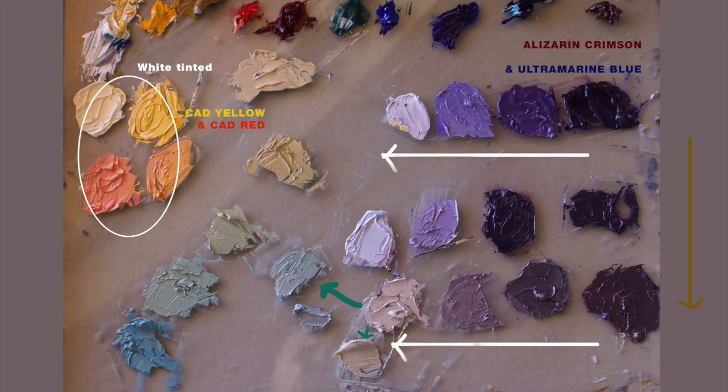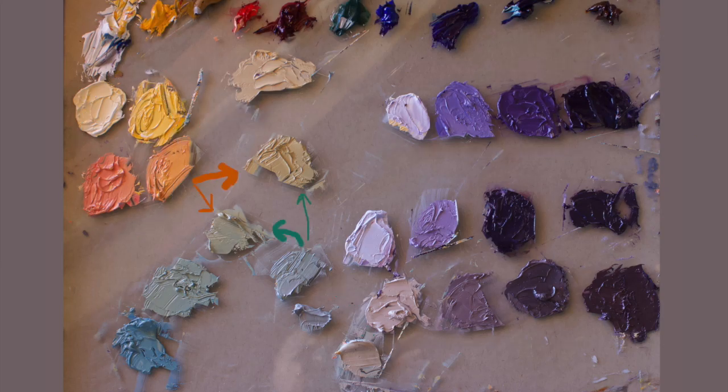Next, I tinted separate piles of warm yellow and warm red, and I mixed those two together to make a warm orange, with no addition of complements or anything. I want these to be high chroma pastel colors so that the sunlight that I'm going to paint with them can really shine.